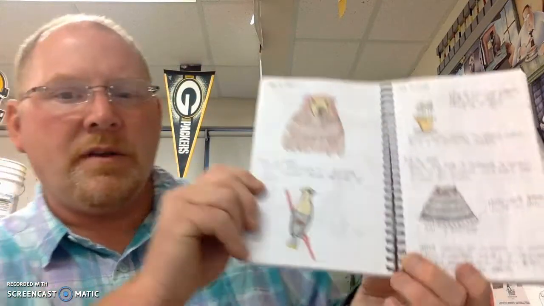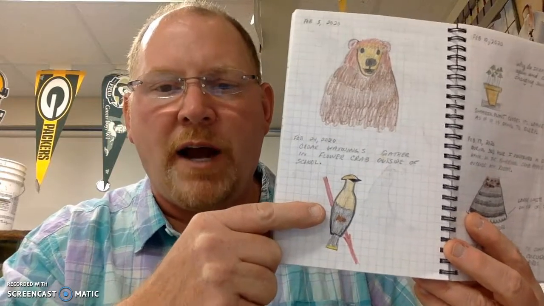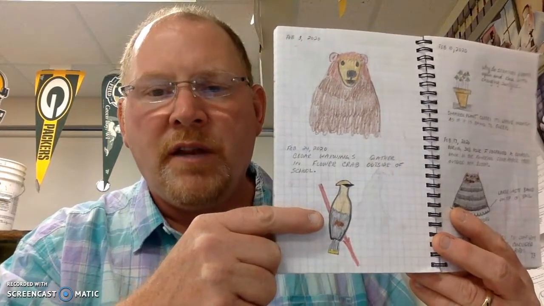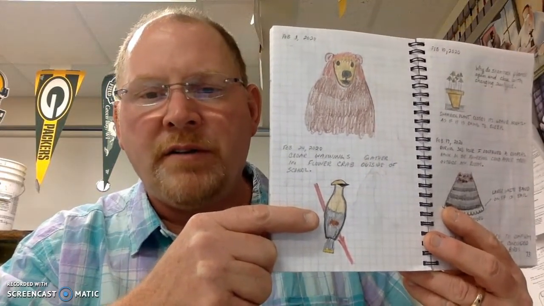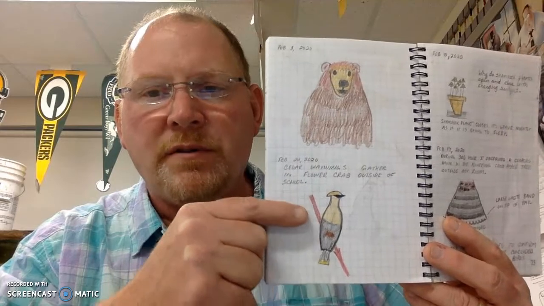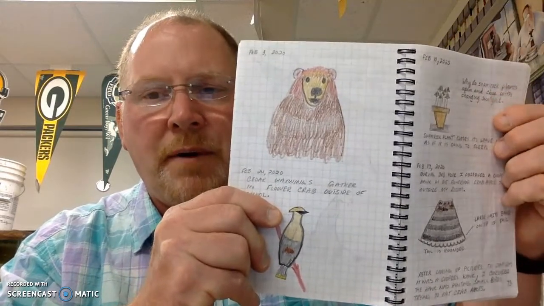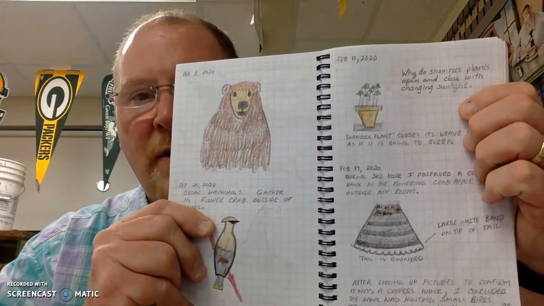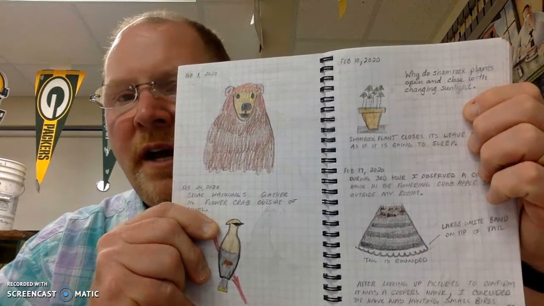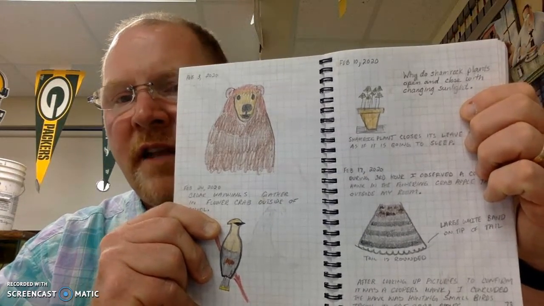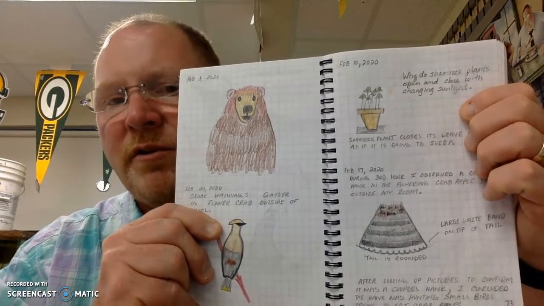Here's another one. Let's do this bottom one. That was the cedar waxwings. They were outside the window, eating the berries in the flowering crab tree, the apples. Over here at the top, I had a shamrock plant in my room, and I would notice that at the end of the day the plant would close up.